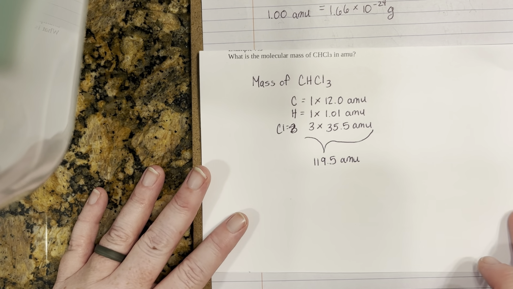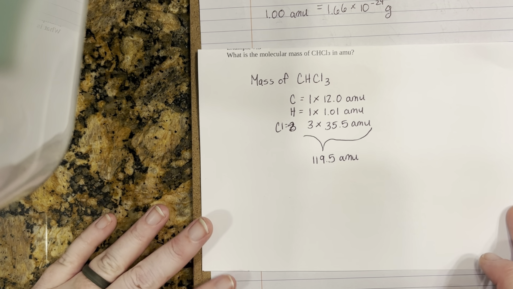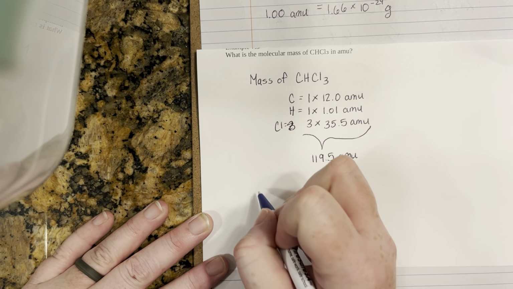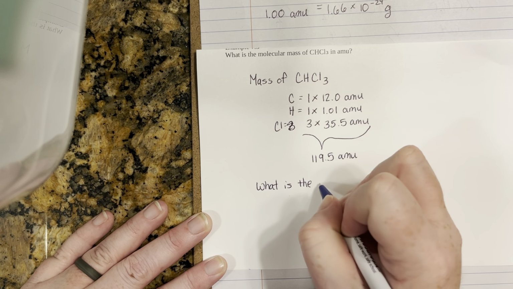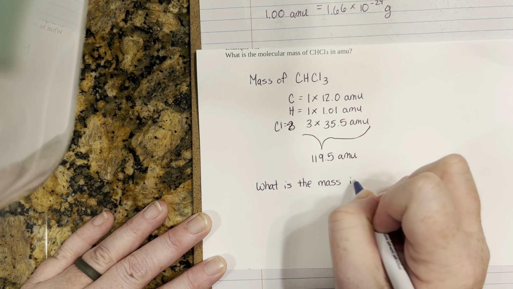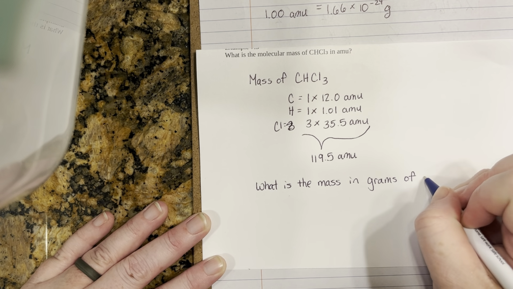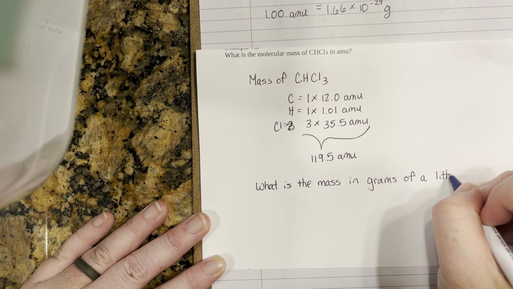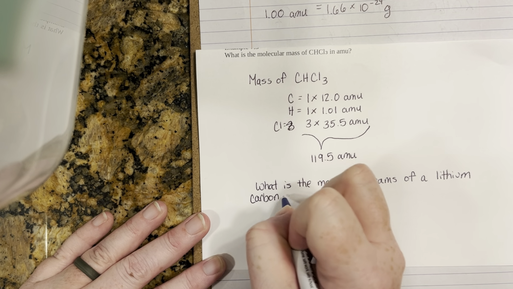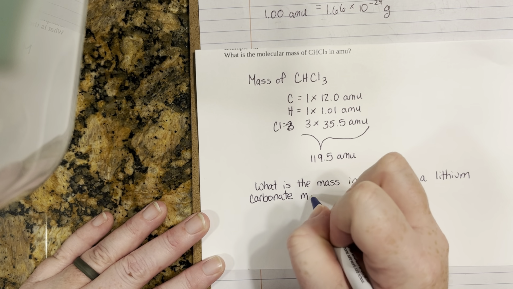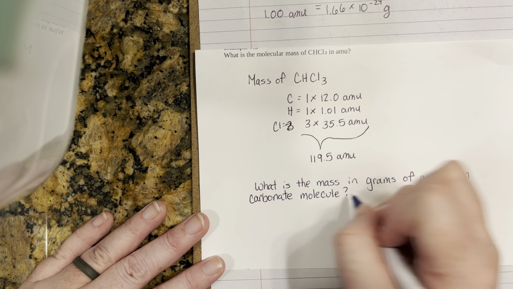What is the mass in grams of lithium carbonate molecule? And let's say that's what they ask you. You should be able to determine this because you are supposed to know what carbonate is, okay?